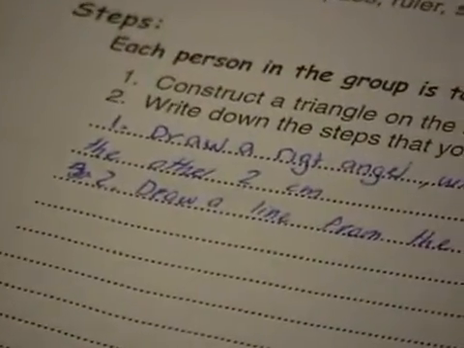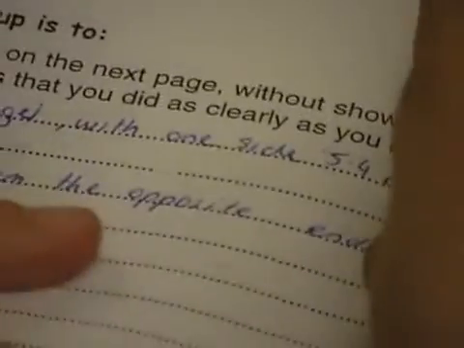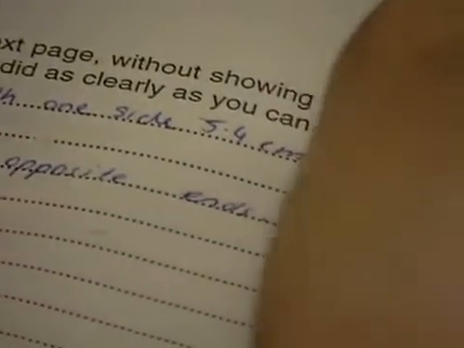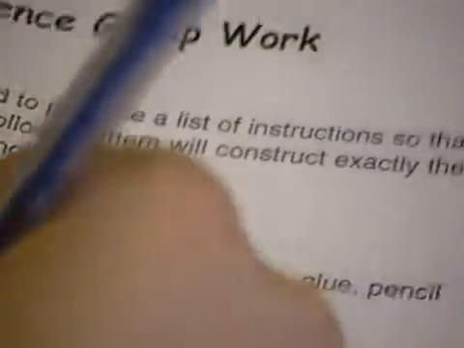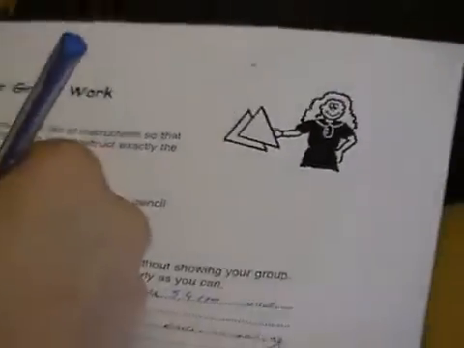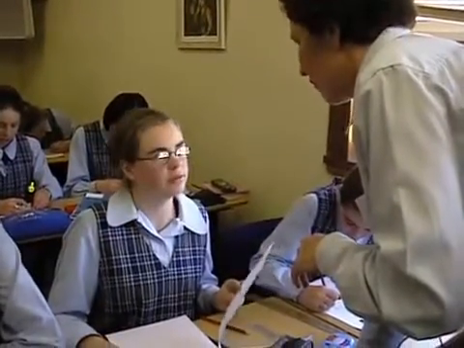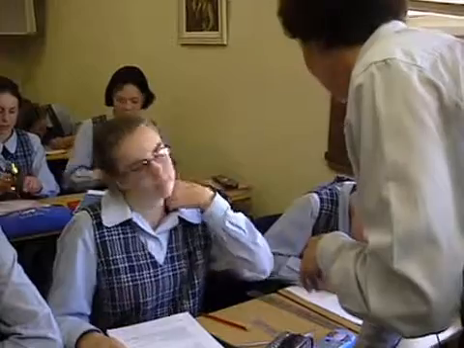Okay, like S-H. Is that right? Just like draw, yeah, right here. Yeah, well, you've got to read it out to the other two now. They're not to know what you've got. I know, but is that all we have to do? Yes. Oh, okay. Right here.